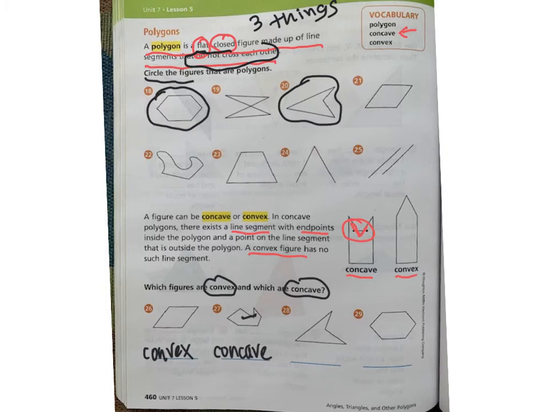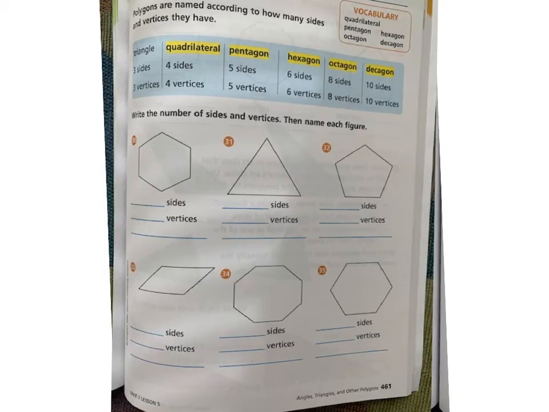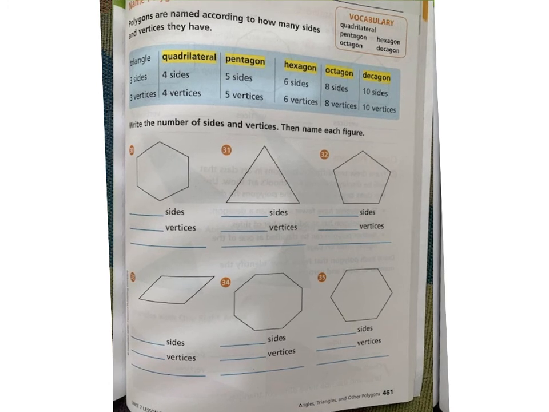So I want you to do the next two on your own. And then when you're done, meet me on page 461. All right, here we are on our second page for today, 461. We're going to be doing some together and some on your own.